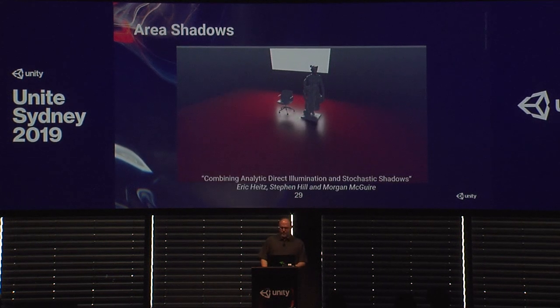And then we implemented a paper. I didn't implement it. One of the engineers, obviously much smarter than I am, implemented a paper which gives us these incredible new, beautiful shadows that we have inside of the RTX version of Unity.